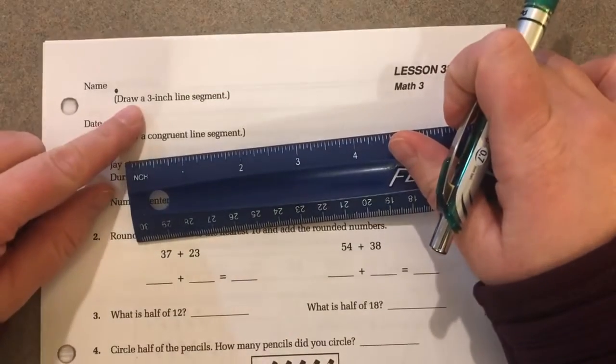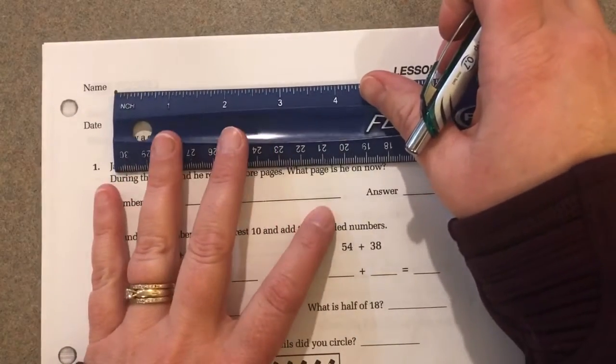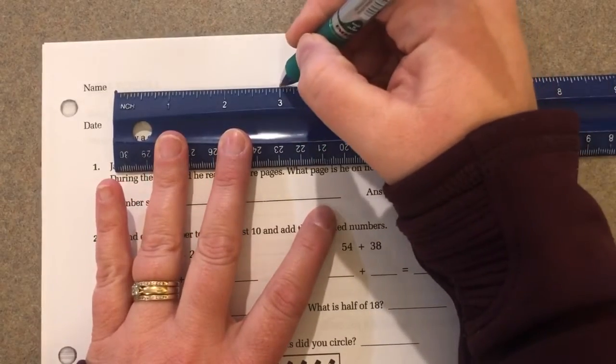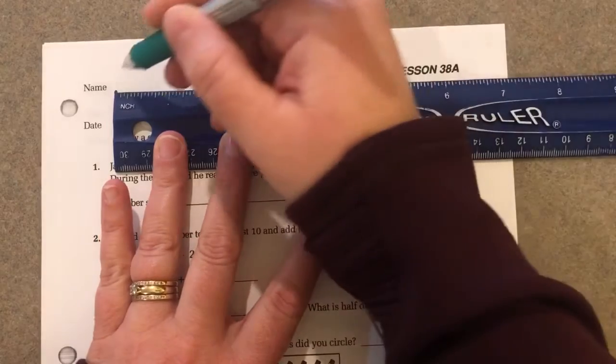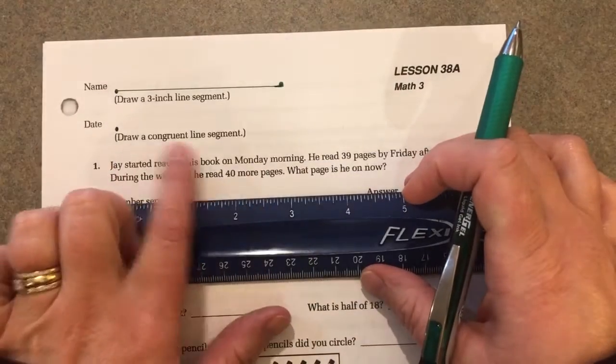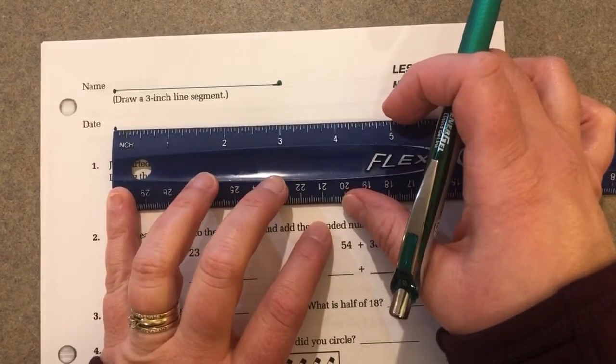The first direction says draw a 3-inch line segment. So find your ruler, go for 3 inches. Then draw a congruent line, same size, same shape.